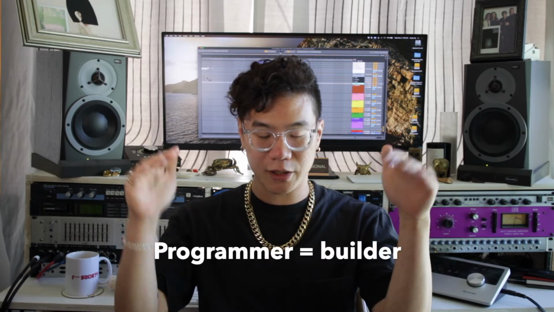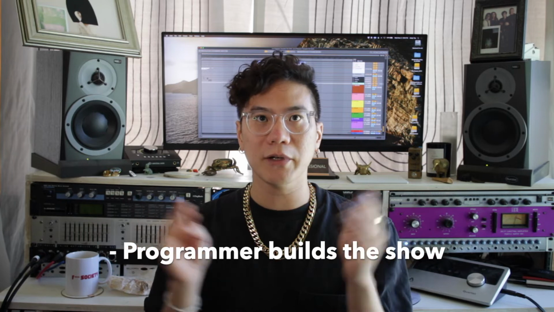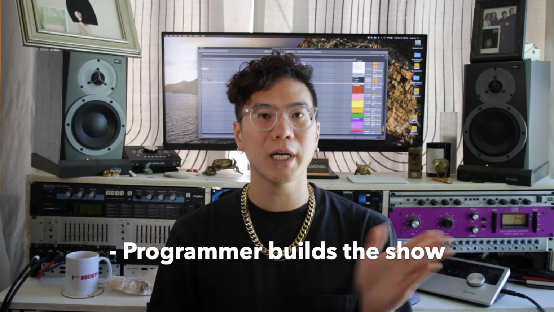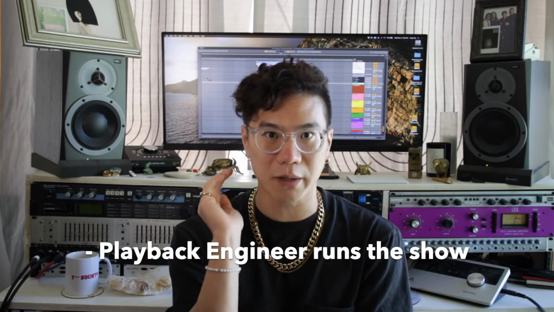A programmer is the person who is building the show from the ground up, so they interface directly with a music director or a producer or even management company, getting the stems, figuring out the BPM, the key signature, time signature, putting it into Ableton, organizing all the files, and then handing that session off to the playback engineer. So I guess if you were going to describe it in a very simple way, the programmer is the builder, and then the playback engineer is the person who is actually on stage pressing play with the artist.